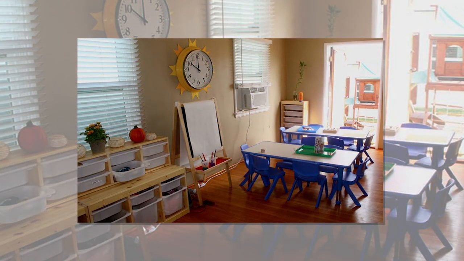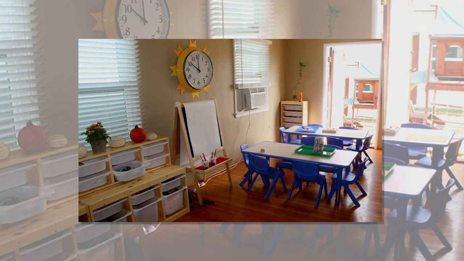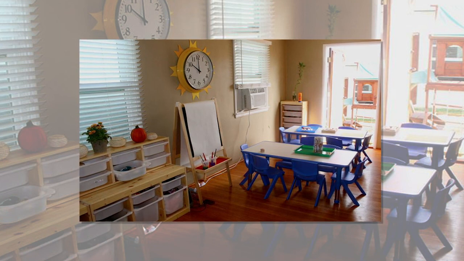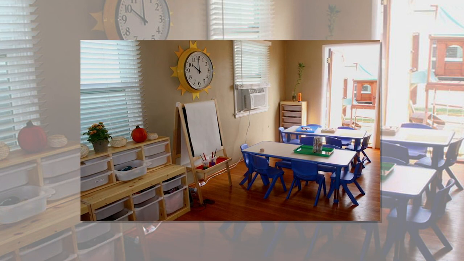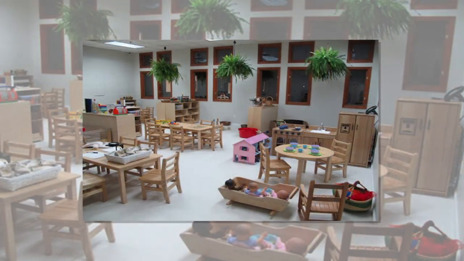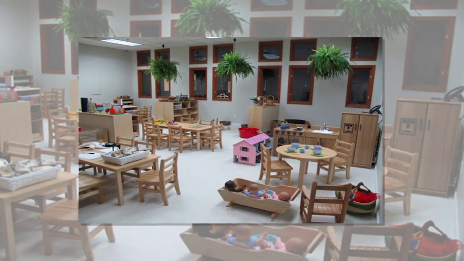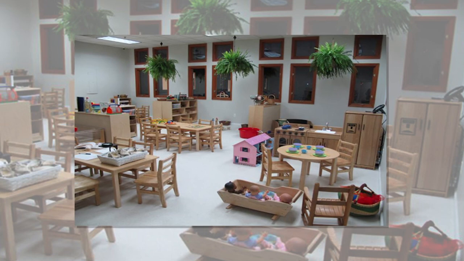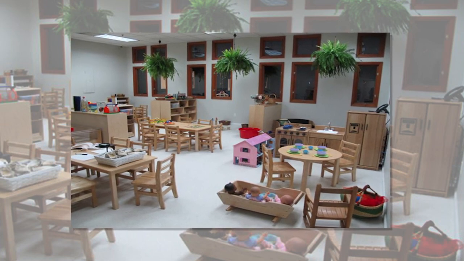There's more neutral colors with just a couple of pops of color. In that one picture, they have 3 hanging plants. Research has been done to show that for optimal learning, 3 plants is best. These plants could be real or fake, so just bringing in that outdoors piece. So when you get into it, your eye kind of knows where to focus a bit more.